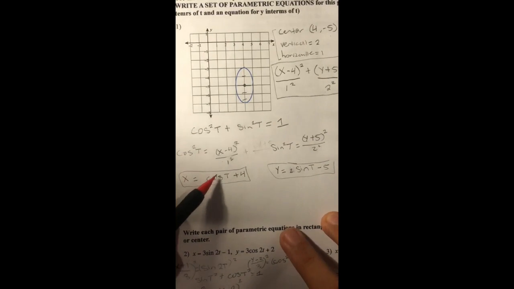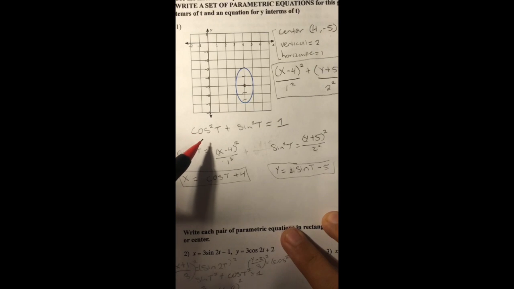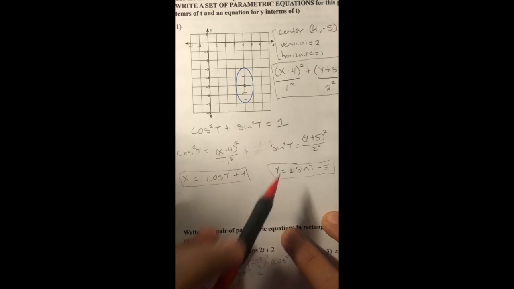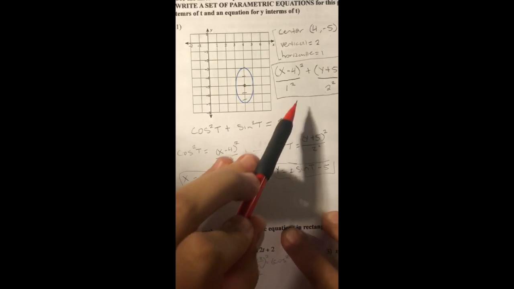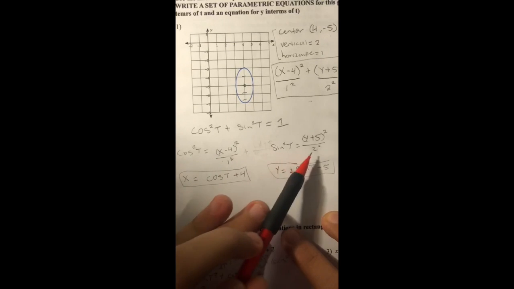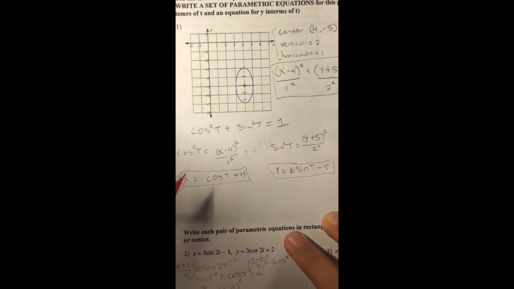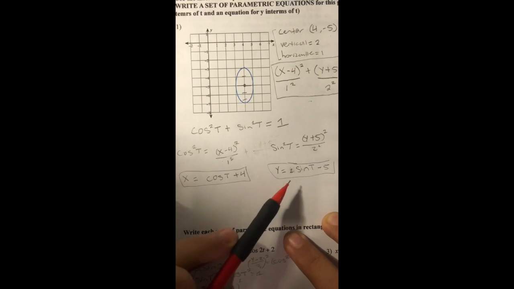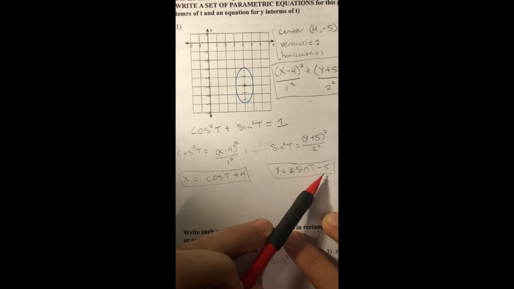And then to get this into a parametric equation, what you're going to want to do is set it, so we know the trig identity of cosine squared plus sine squared equals 1. We can use that and change it to this equation, so that we know cosine squared t equals (x - 4)^2 / 1^2, and sine squared t equals (y + 5)^2 / 2^2. With this, you can simplify these into x equals cosine t plus 4, and y equals 2 sine t minus 5.